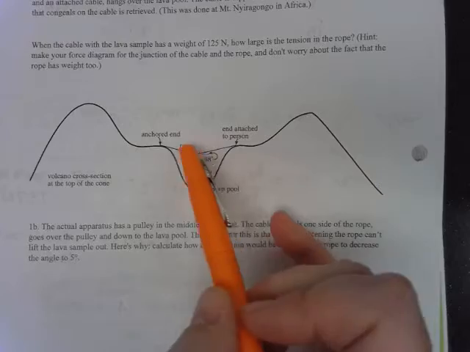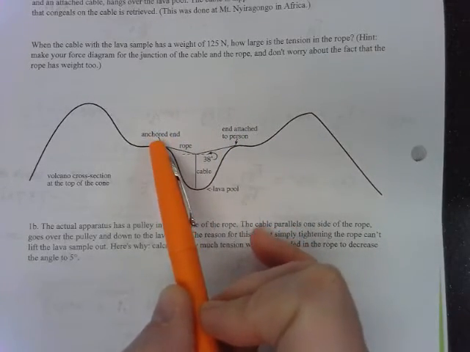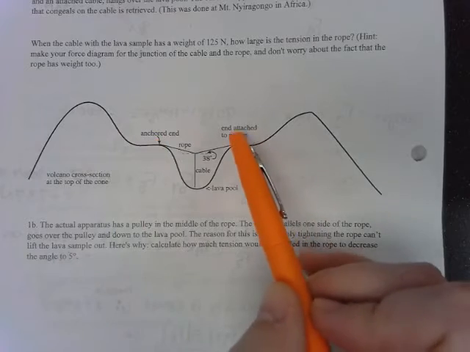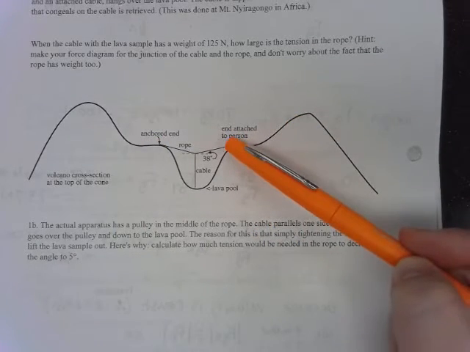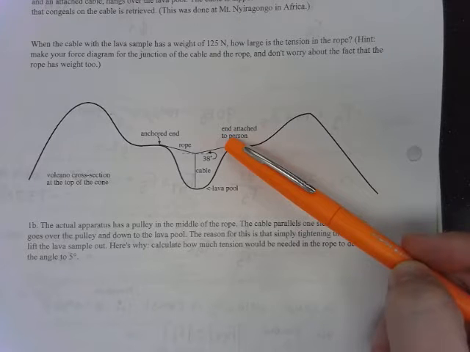So what these guys have decided to do is anchor a rope to one side of a volcano, walk around the cauldron, and now the rope is tied to this person. This seems dangerous, right? Like this is like tug of war that could go really wrong.